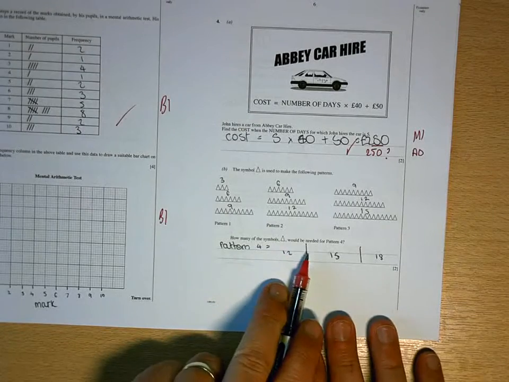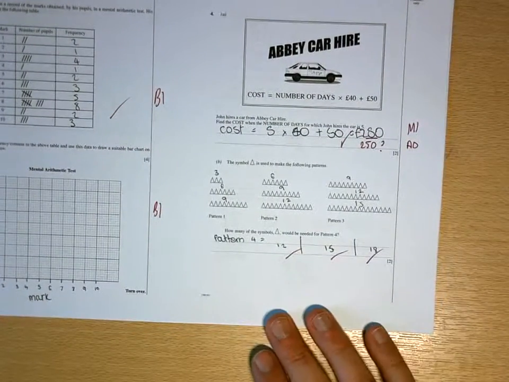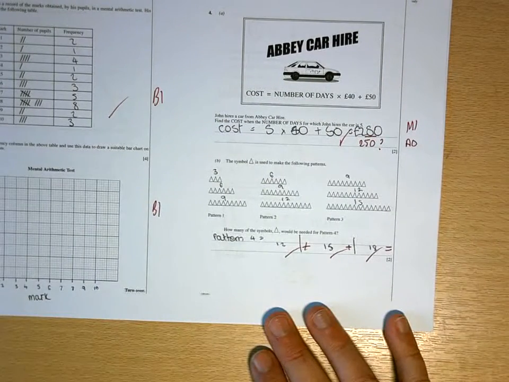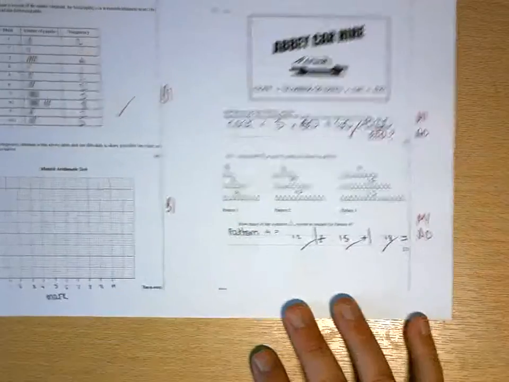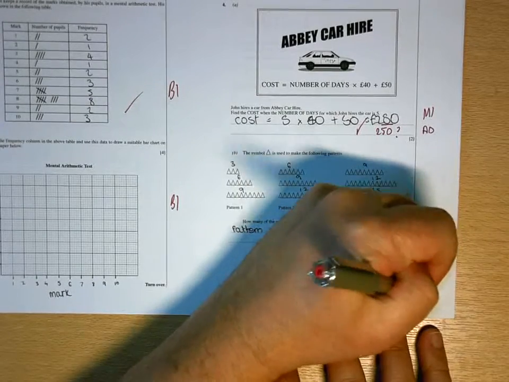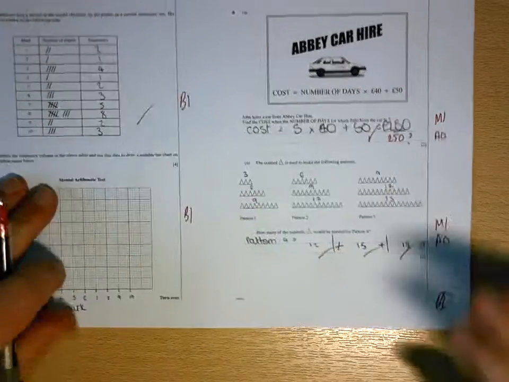How many of the symbol triangle you need for pattern 4? You would need those numbers, but then you're going to add them up to tell me what the total number of triangles is. So again, you're going to lose a mark there. 1, 2, 3, 4. So that's 4 out of 8 on that particular page, Ross, and you should have got full marks.